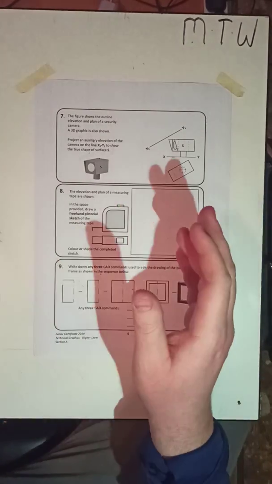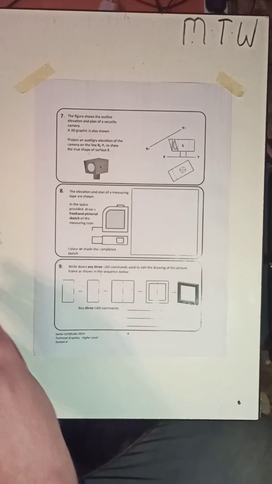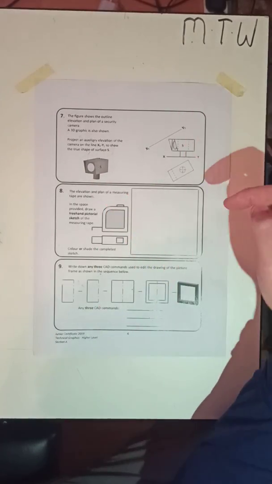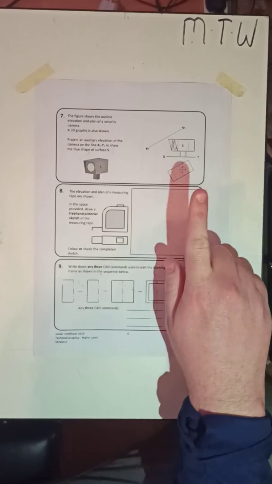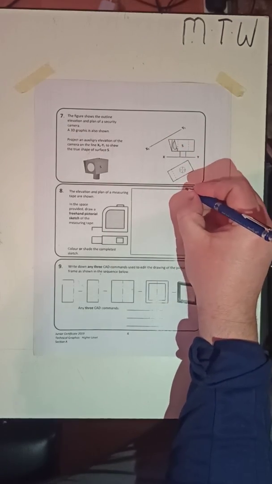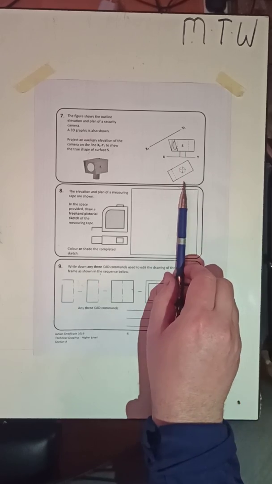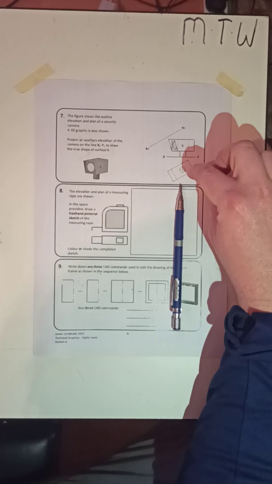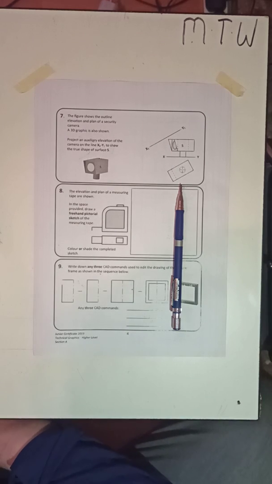Okay, so question 7. So we've actually done this, but we did it in a separate way. I remember telling you that you could do this question in a different way. So if I wanted to get the true shape of surface S, remember when we were doing orthographic projection, you do your elevation and plan. But the problem is, I'm standing here looking at that elevation. That's the view I'm getting. And as you know, if S is going in this direction, well, I can't see the true shape of S.